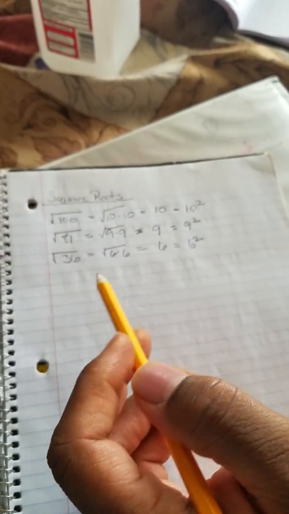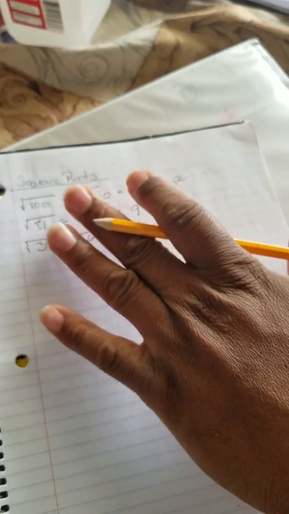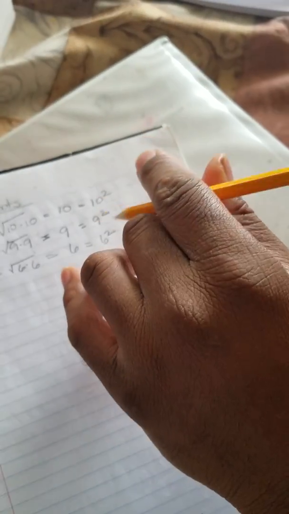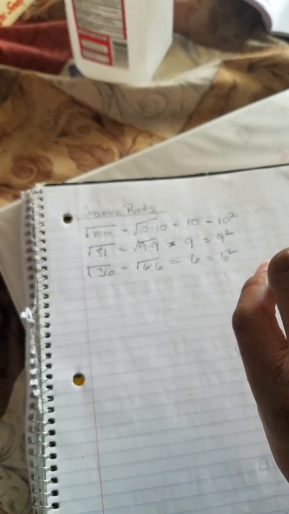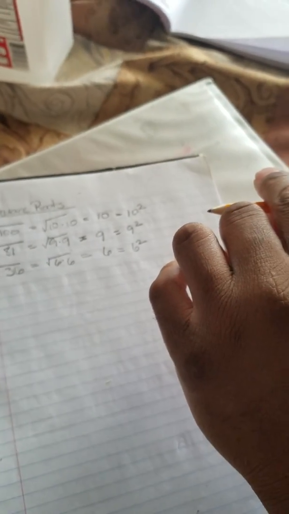Okay, so this is basically an introduction for you guys, and I wanted everybody to know this is the first time you guys are doing this. Okay, so let's try another one. Because after you guys get this, we got to get this down. Then I'm going to introduce you to something called the Pythagorean theorem. That's a long, weird name.